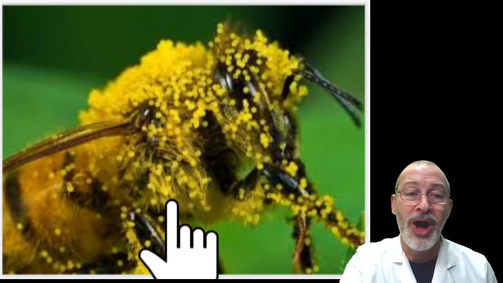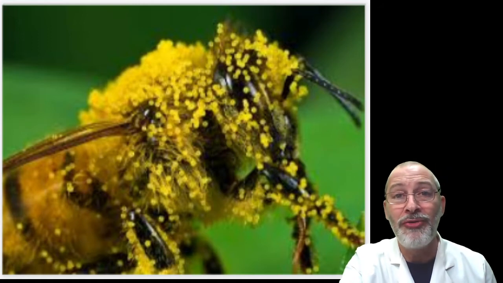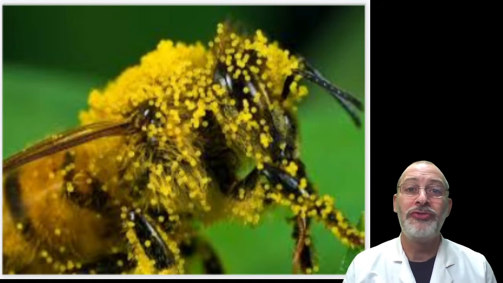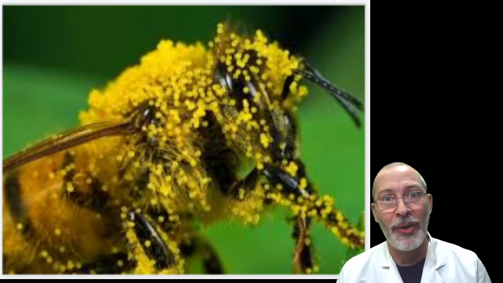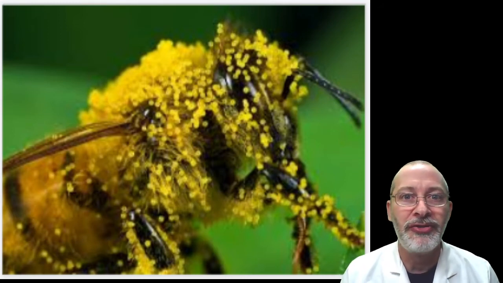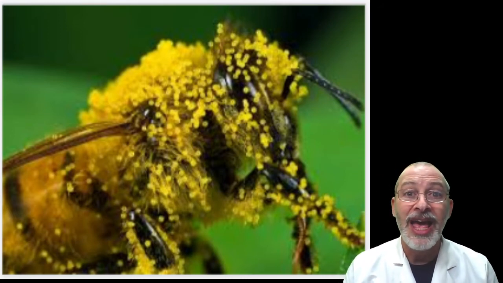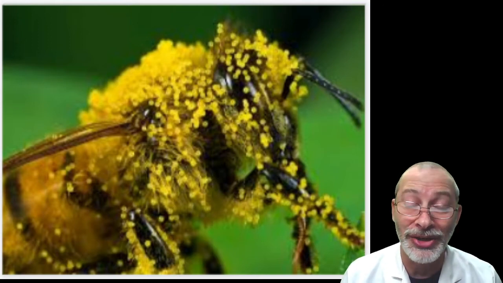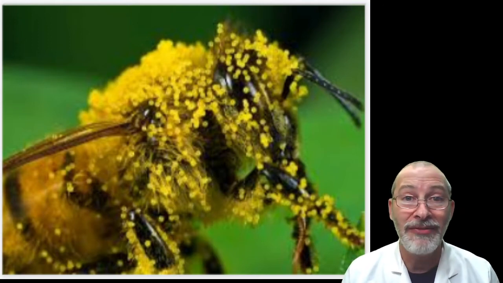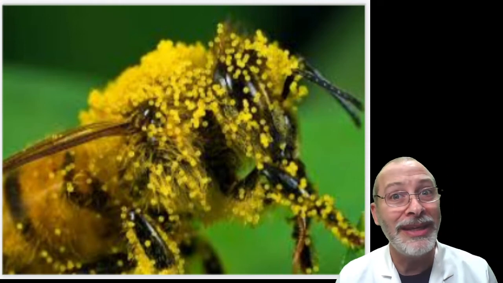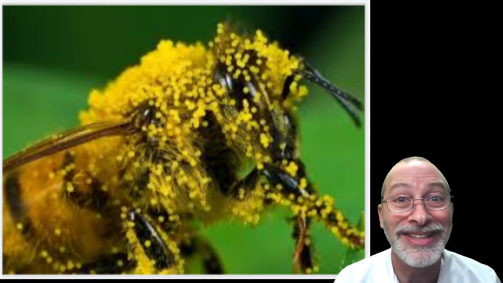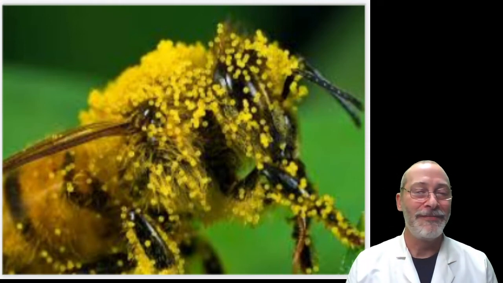And if you've ever watched a honeybee, you know they go from flower to flower to flower, hundreds of flowers every day as they are collecting the nectar to go back to their hive to make some honey for me to eat, because honey is just so yummy. I just love it.